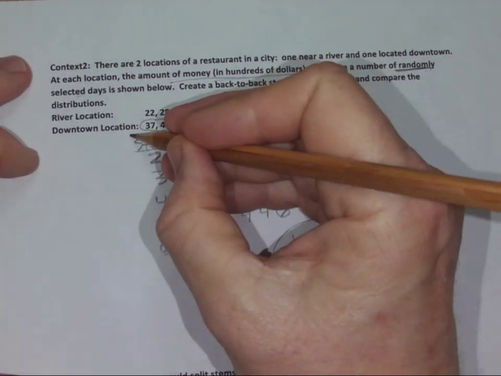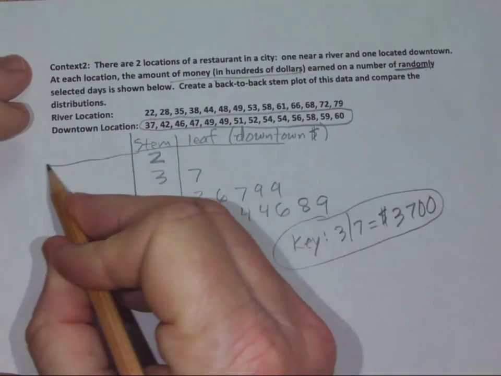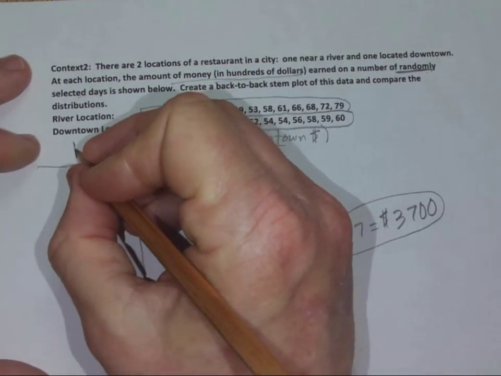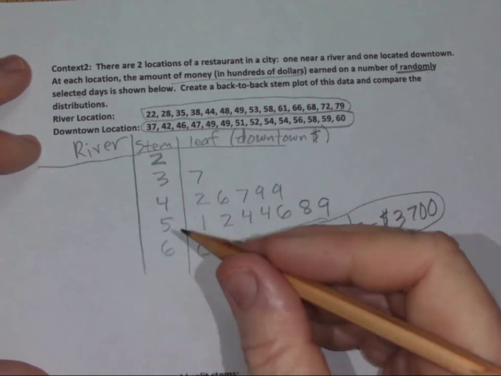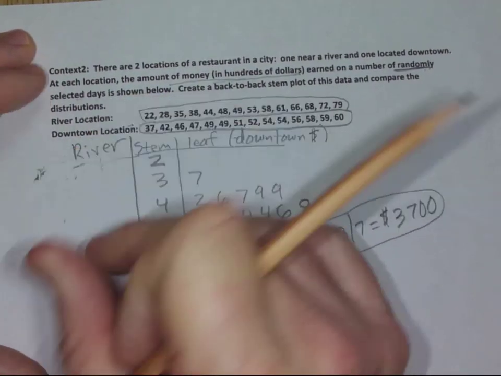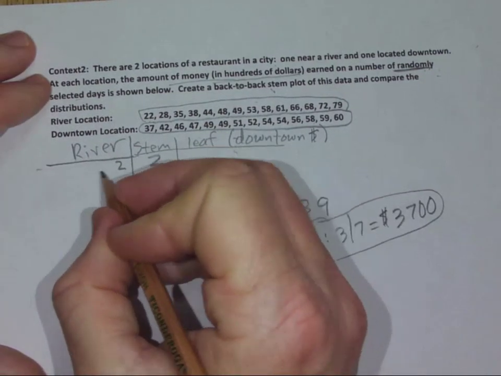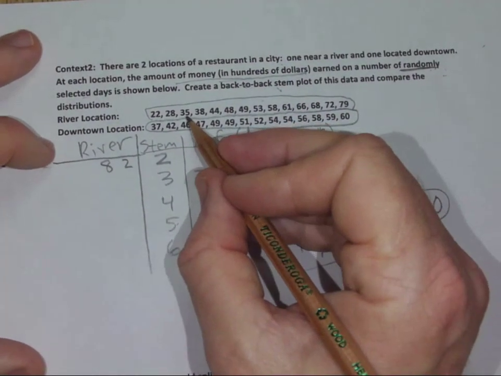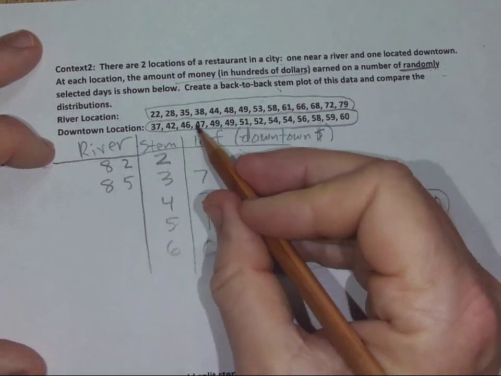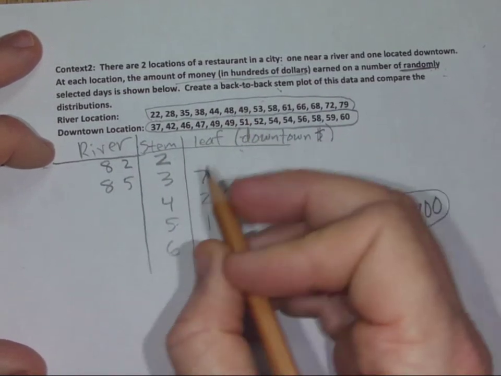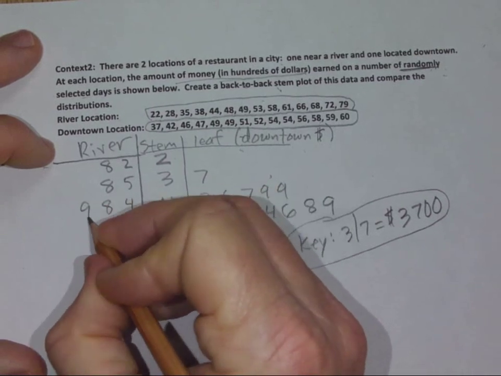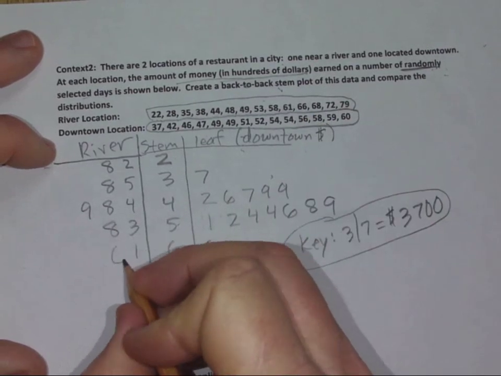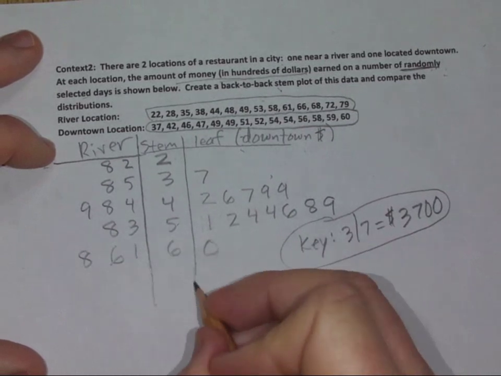But we're going to make a back-to-back stem plot. Back-to-back means we've got another data set, so I'll graph the river location over here. I'll put the stems in the middle, and over here I'll put the river leaves, doing a similar thing. So 22, 28. You read the left side from right to left. Then 35, 38. Then 44, 48, and 49. Then 53, 58. Then 61, 66, 68. And it's got some 70, so I have to extend it.